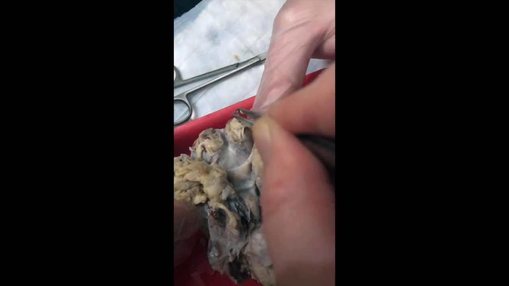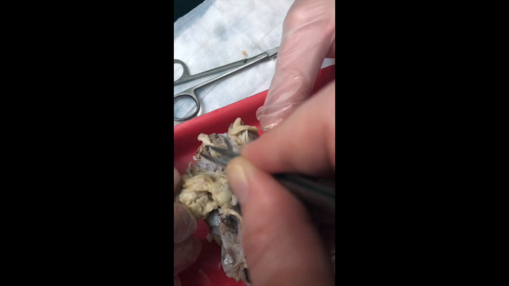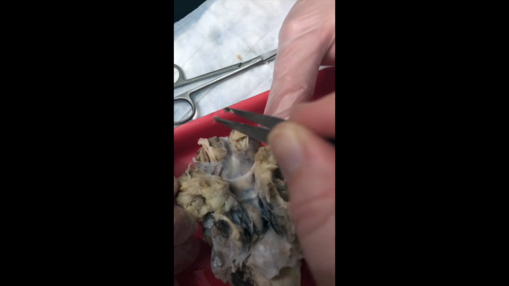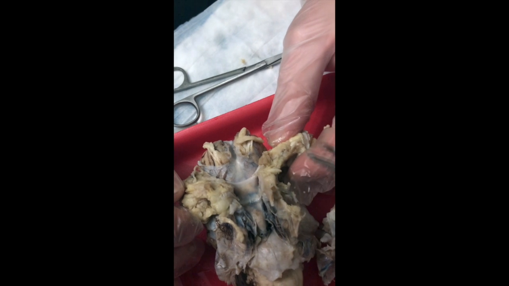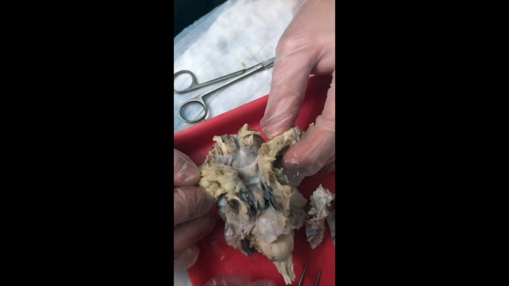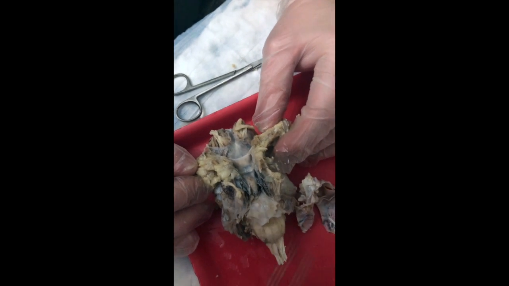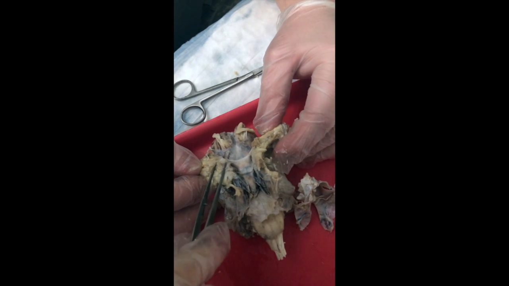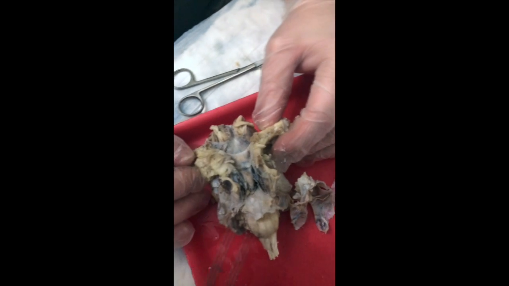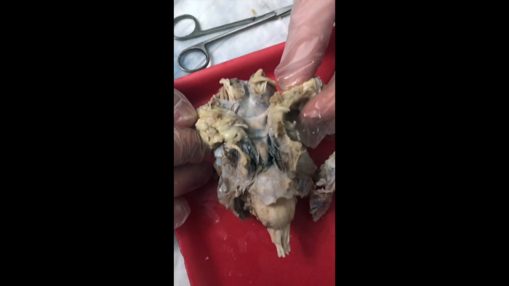Running here along the inferior aspect of the frontal lobe on each side, your right and left frontal lobe, you have cranial nerve 1, the olfactory nerve for the sense of smell. Now in sheep, olfactory nerve 1, or cranial nerve 1, is a lot larger than it is in humans because they rely on their sense of smell a little bit more than we do.